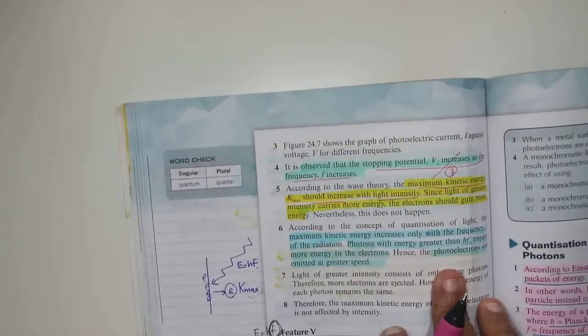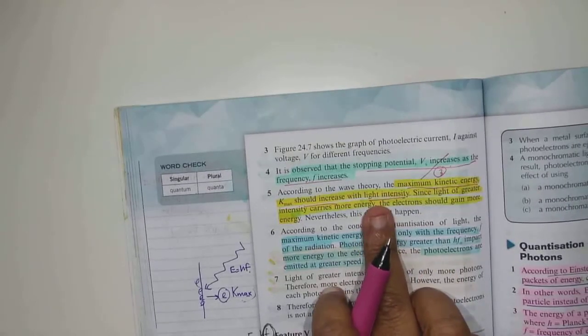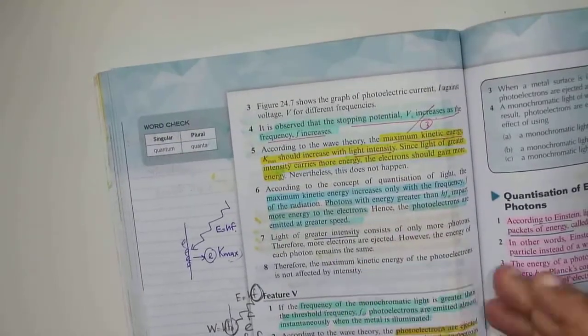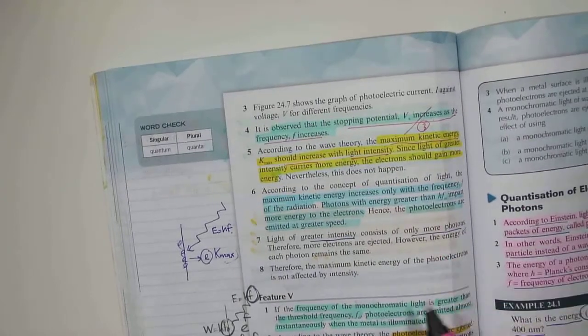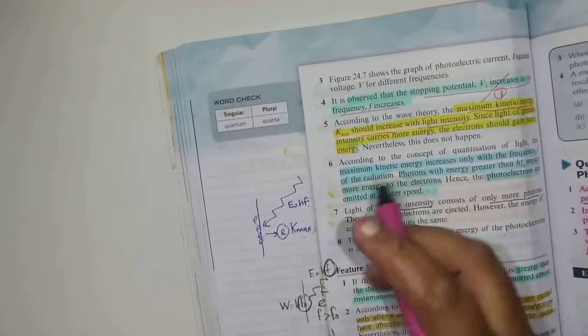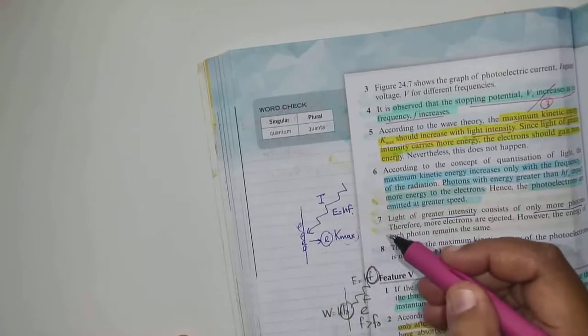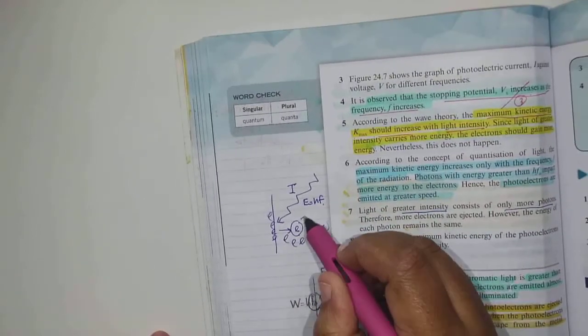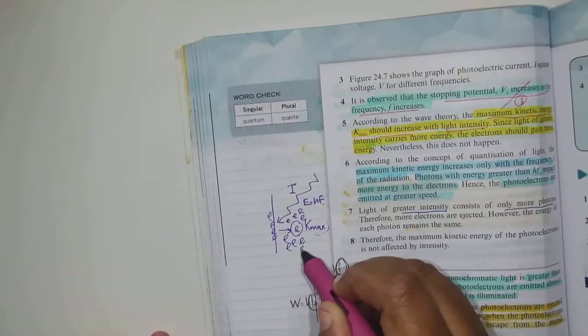But according to wave theory, it shouldn't be like that. Wave theory says that maximum kinetic energy should increase with light intensity. But light quantization says if you increase the intensity, it only consists of more photons. Okay, that means if you increase the intensity of light, only more electrons will be released.